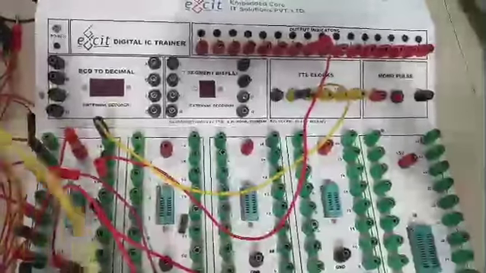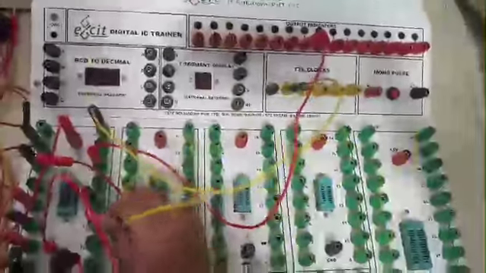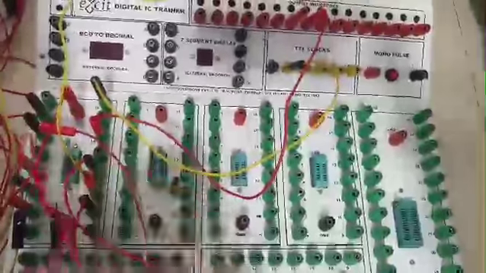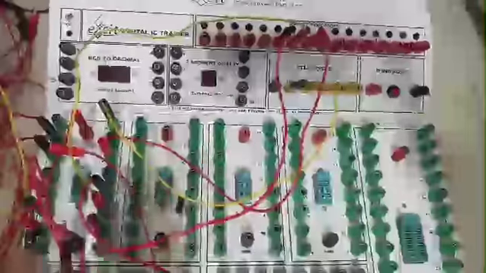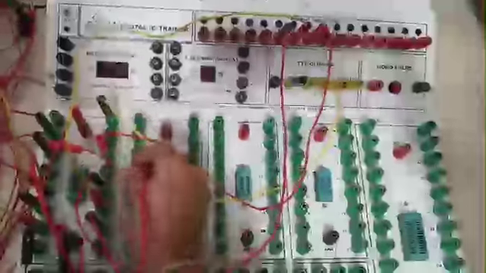Next, pin number 9 is QB. Pin number 8 is QC. And pin number 11 is QD.